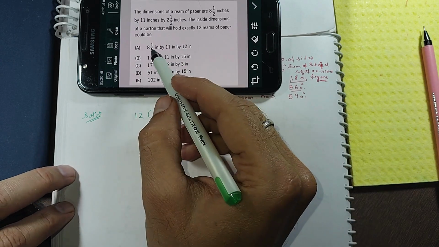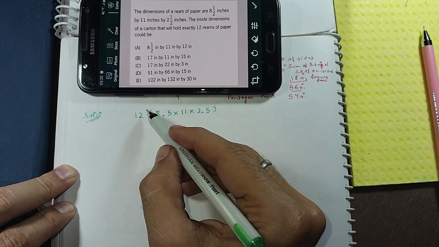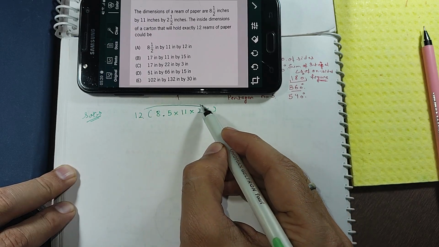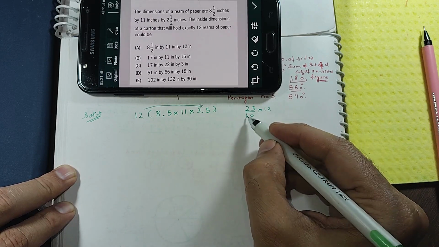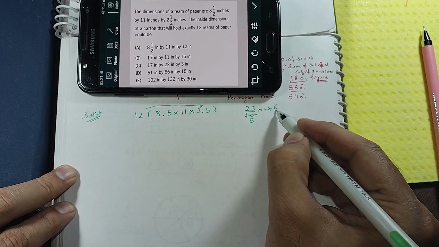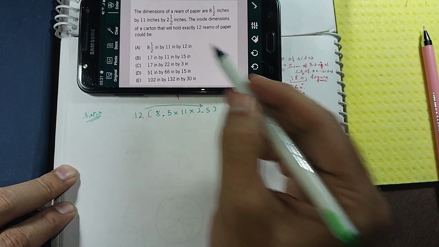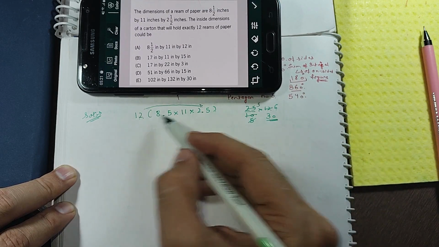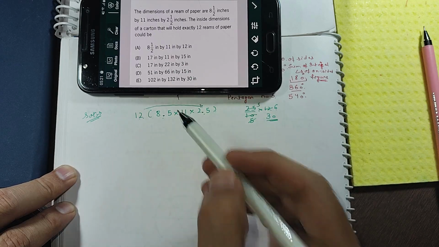Now the options are 8.5 by 11 by 12 inches. That means 12 is wholly and solely multiplied by 2.5, and 25 by 10 into 12 will be equal to, so this will be 5, here it will be 6, this will be 5, so this will be 30. So here in the option it is 12 inches, but it should be 30 inches, because 12 is wholly and solely multiplied with 2.5, because 8.5 is as it is, 11 is as it is.